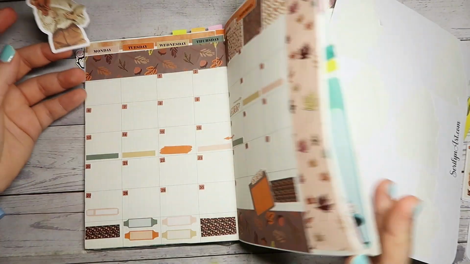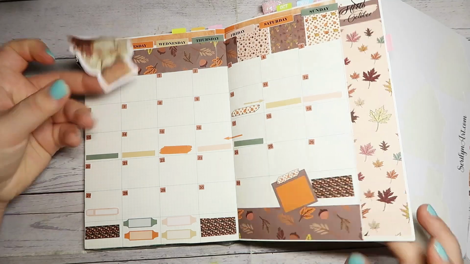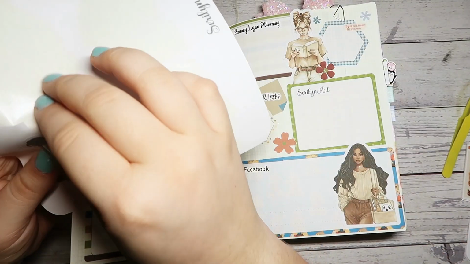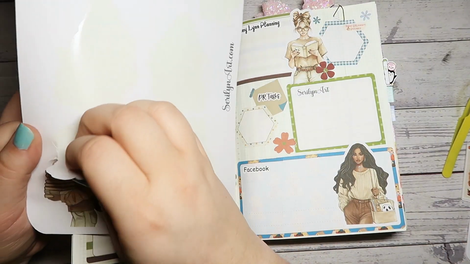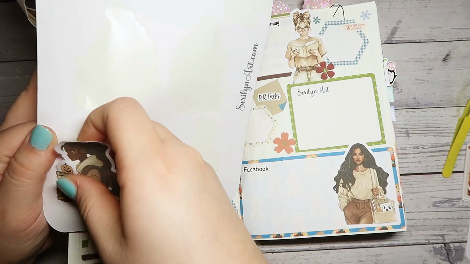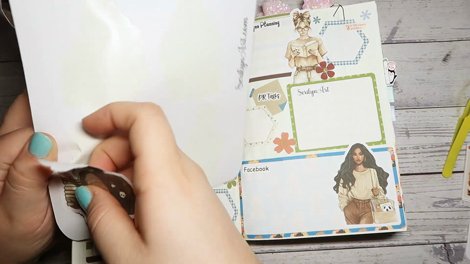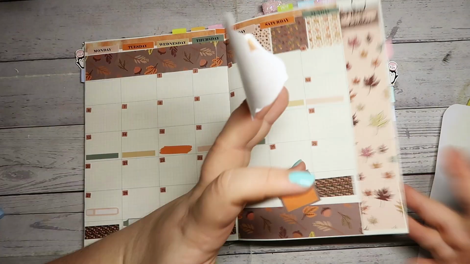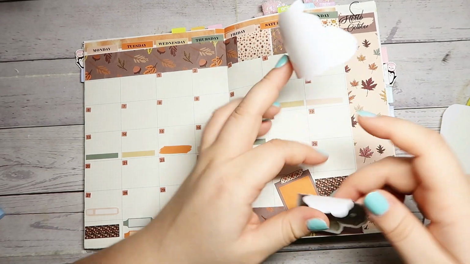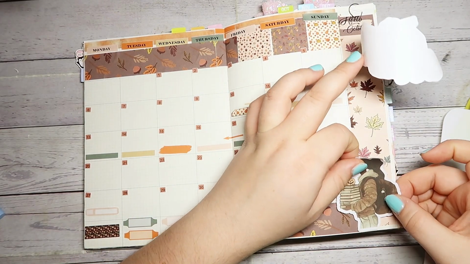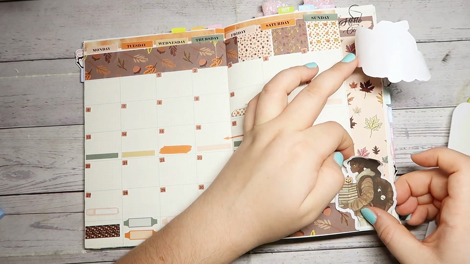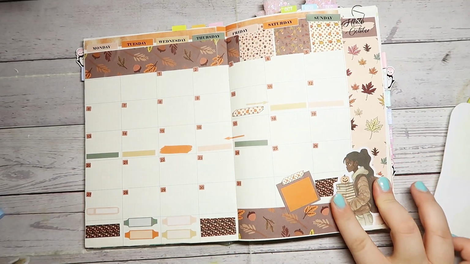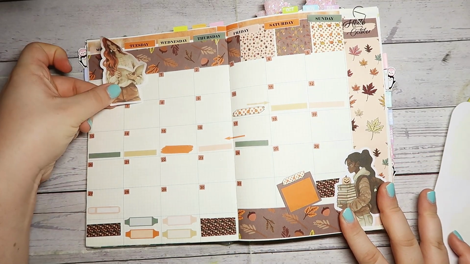Let me see if I can put one in the calendar first. I definitely can. So we're going to put this girl with her stack of books. She's going to go here. Awesome.